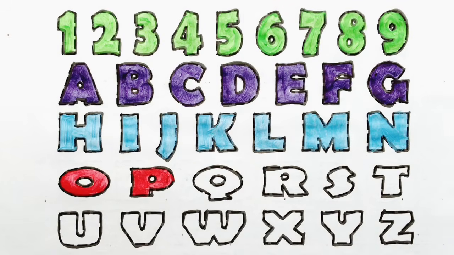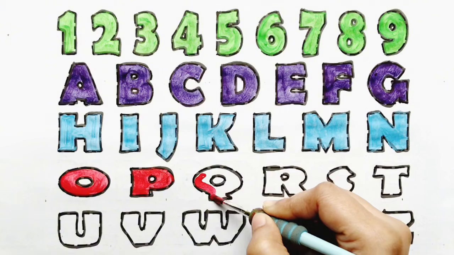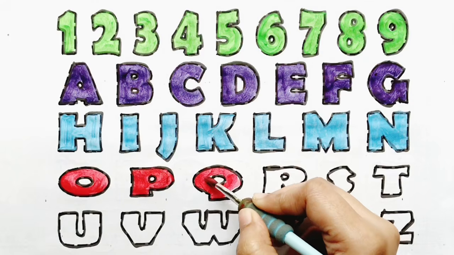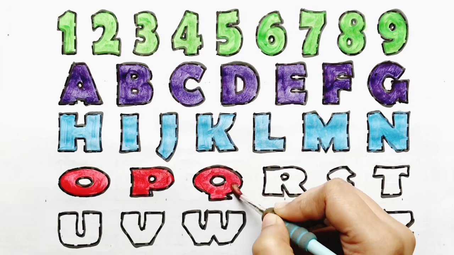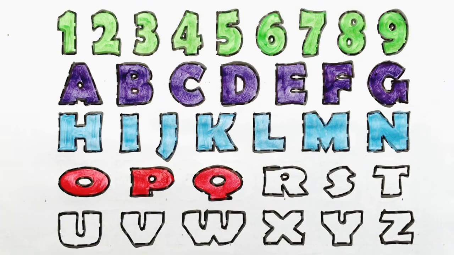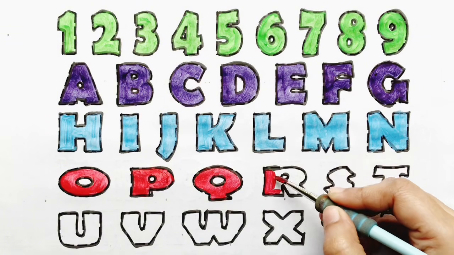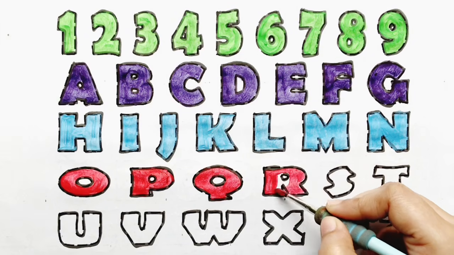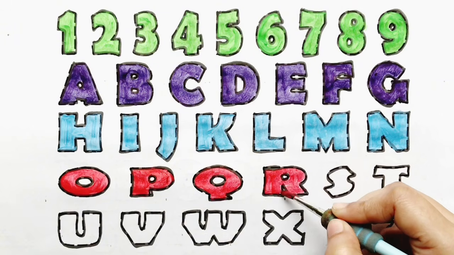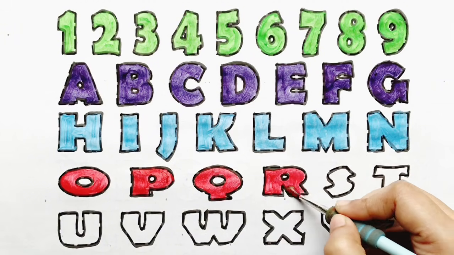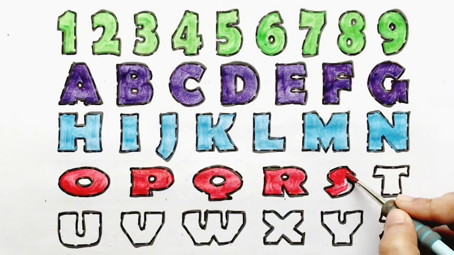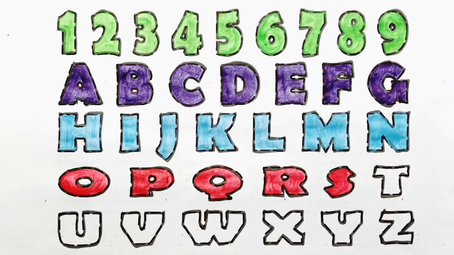Yeah, let's see a list of words that start with the letter A. Apple, Q for coin. Angel, address, animal, answer, April, autumn, ambulance, airplane, arrow, R for rabbit. Ant, amazing, art, apple, angel, address, animal, answer, S for sun. Autumn, ambulance, airplane, arrow, alligator, ant, amazing art.